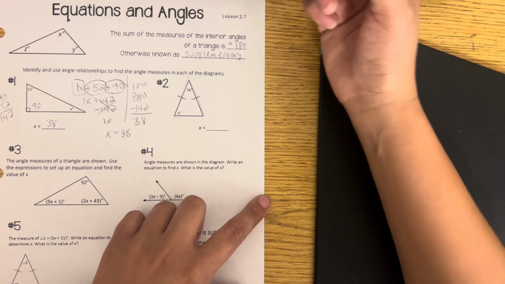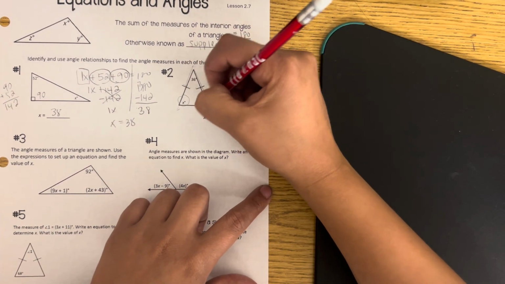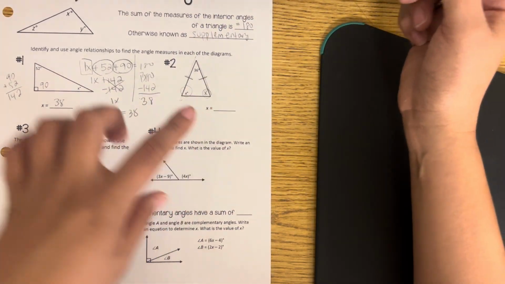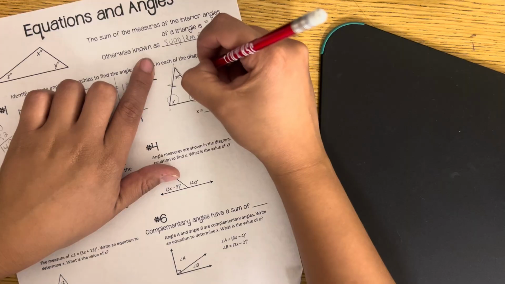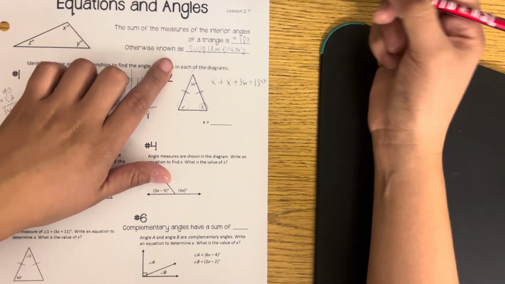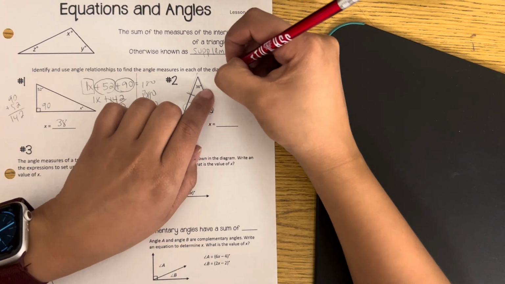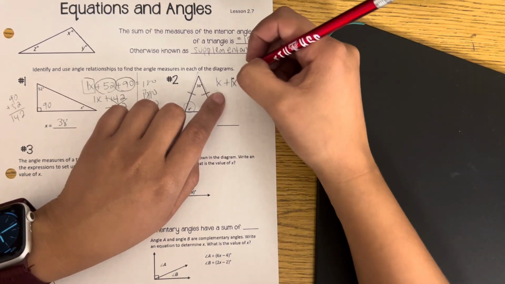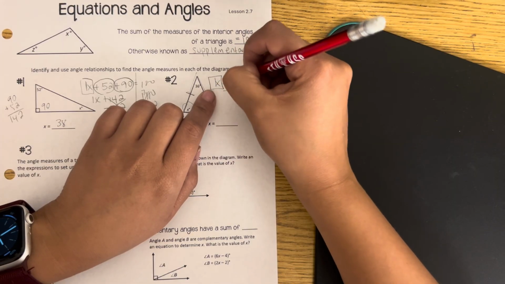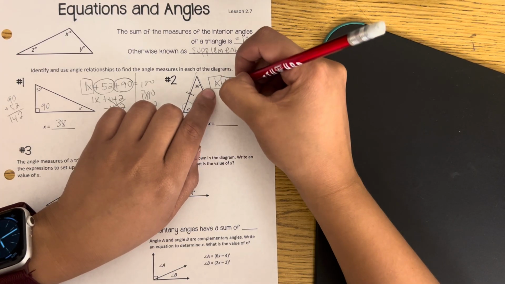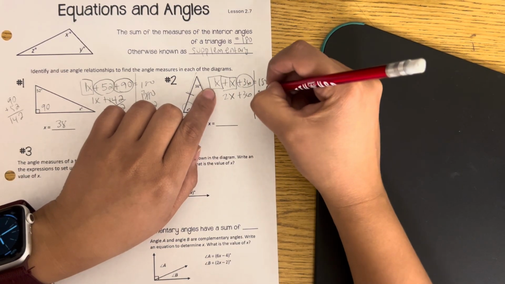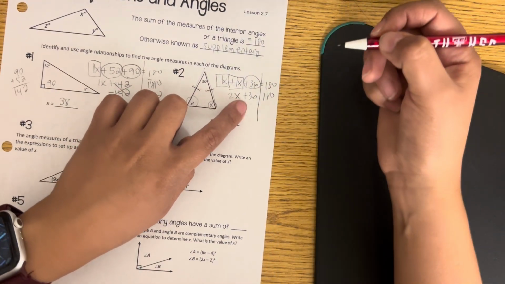On the next one, you just have to know that these 2 lines mean that these 2 sides are the same, but that also means that these 2 angles are the same. So if this is x, that means this one's also x. So if I spelled it out, it would be x plus x plus 36 equals 180. Remember, if there's no number in front of a variable, there's an invisible 1 there. And so then I do my squares and circles. I have a square around 1x and positive 1x. Same, so I would add them, so that would be 2x. Then the only circle would be positive 36, so I keep it down.